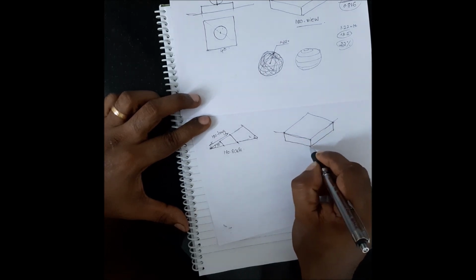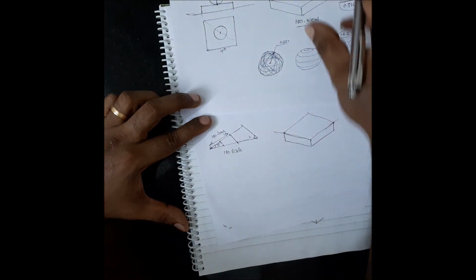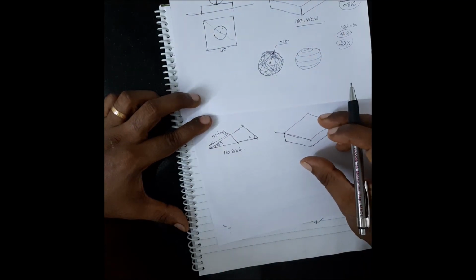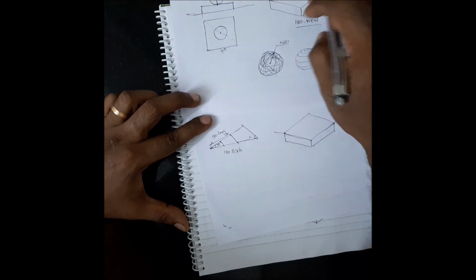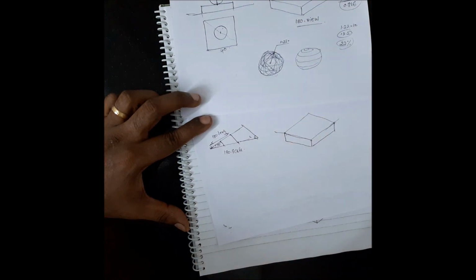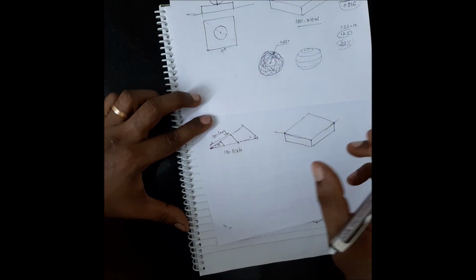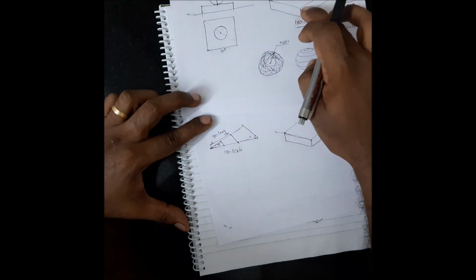All right, so it will be a little bit short, slightly smaller than the isometric view figure. You have a similar kind of figure, but it will be smaller than the isometric view figure.